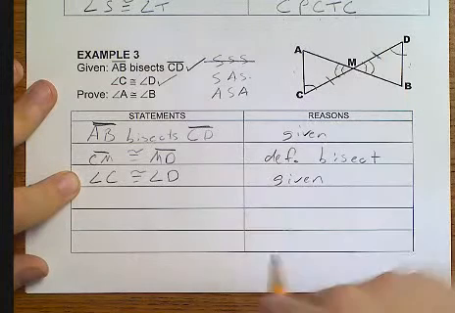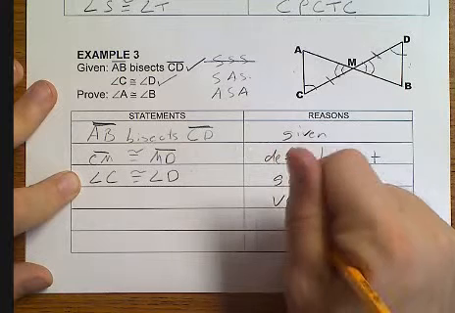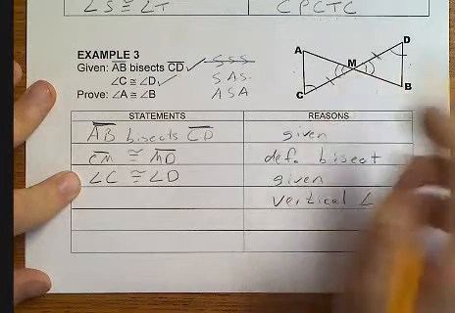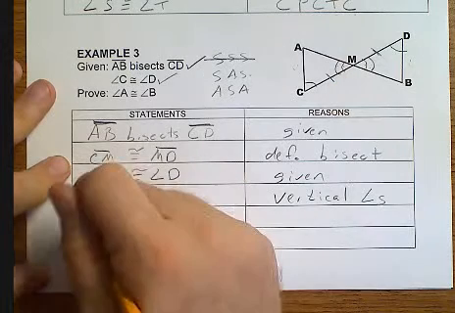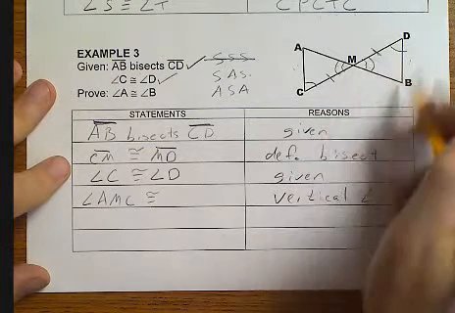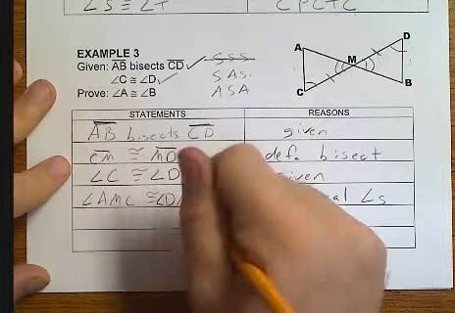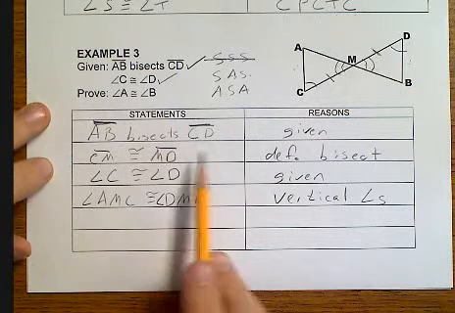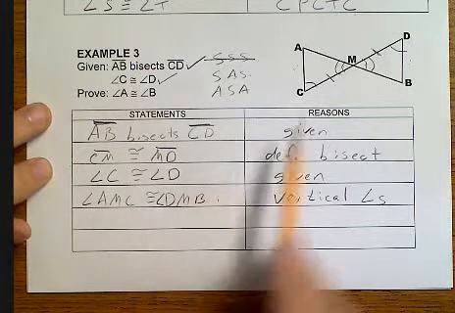I can prove that the two angles are congruent because they are vertical angles. Now, because I have vertical angles, I know they're congruent. I need to go ahead and name them. Well, AMC would be congruent with DMB, and again, that's because of vertical angles. And I've got my three congruency statements.